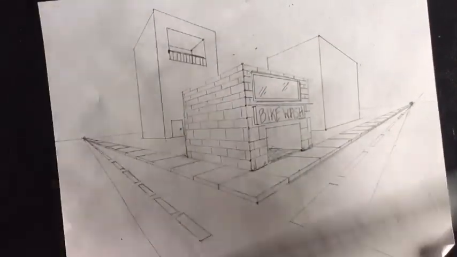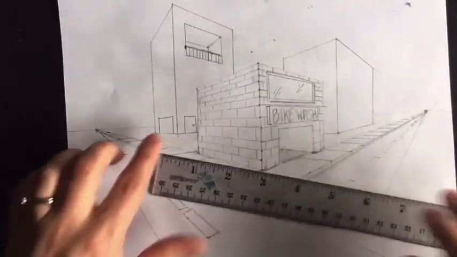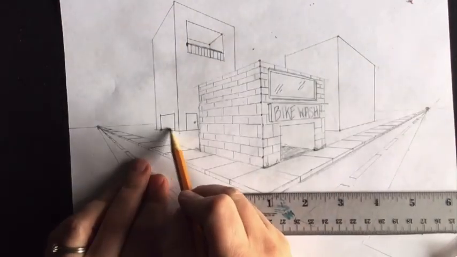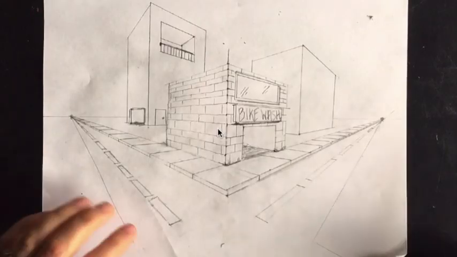I want to open up a space on this left side, vertical line. I'm on my left side, so I need to go to my left side vanishing point. And then if I want to open it up here, I'm going to take the far corner to my right side vanishing point. That's going to open up that space there. And I can just keep adding details from here. So I'm just going to keep working on this.